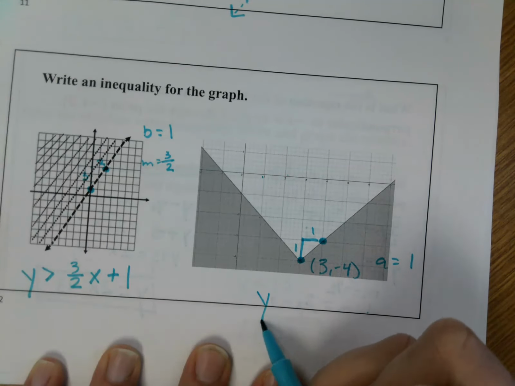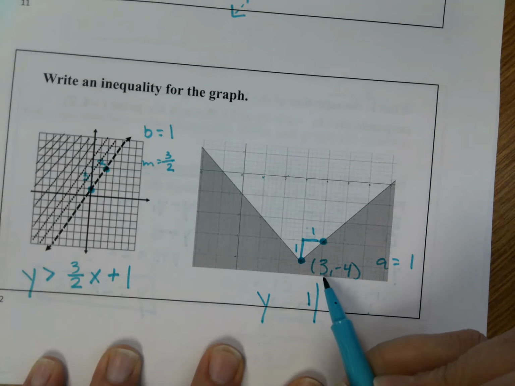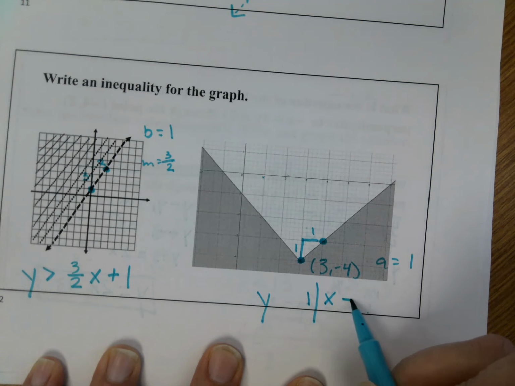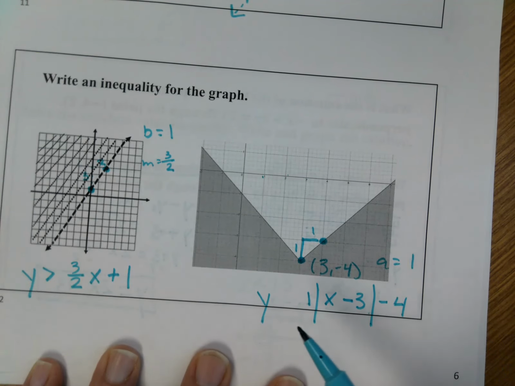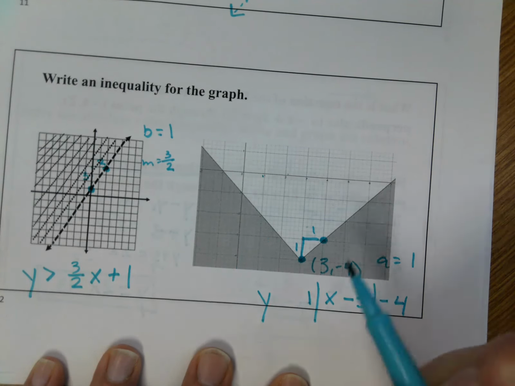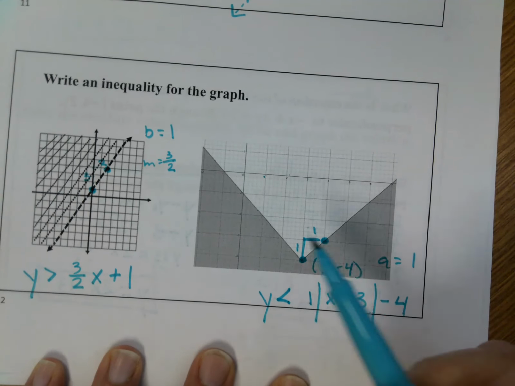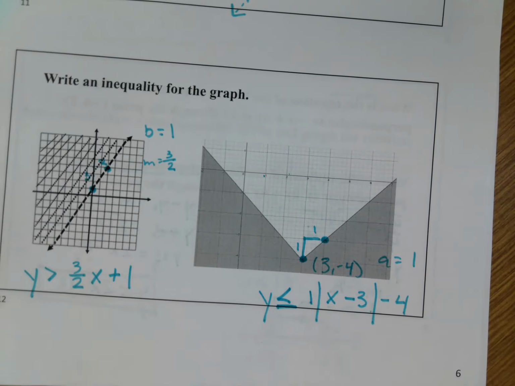So now, same thing, I'm going to leave a space here. 1 is my A value. My vertex, remember, that's always opposite, so this is going to be -3. And then I move down 4, so it would be -4 on the outside. Here, this is shaded below the V. It's below the V, so it's less than. This is a solid line, so it's or equal to.